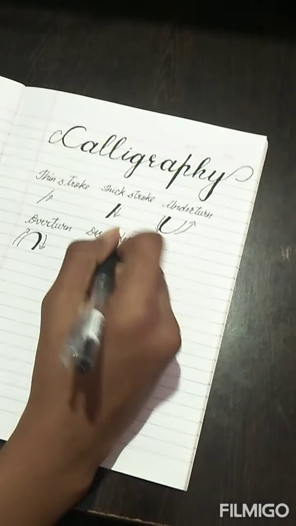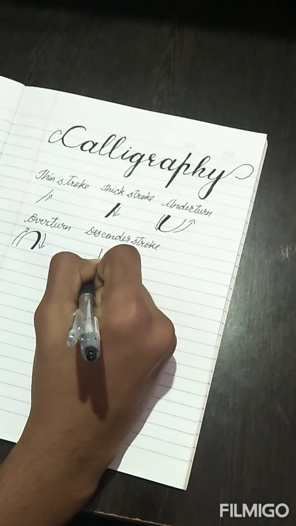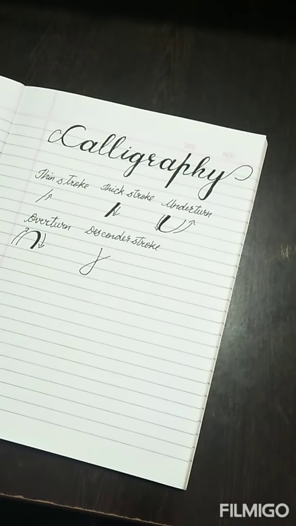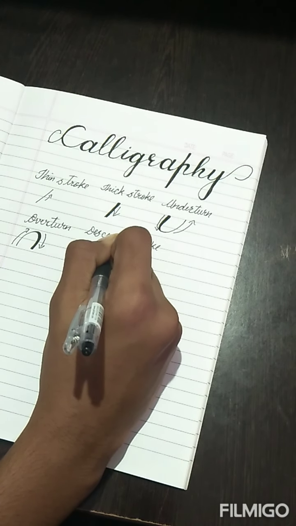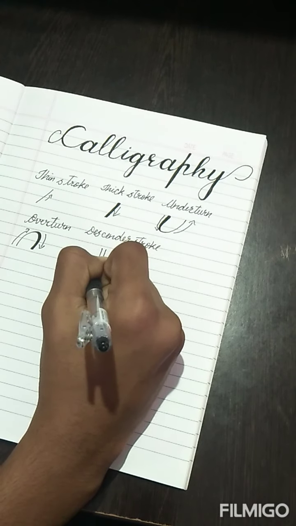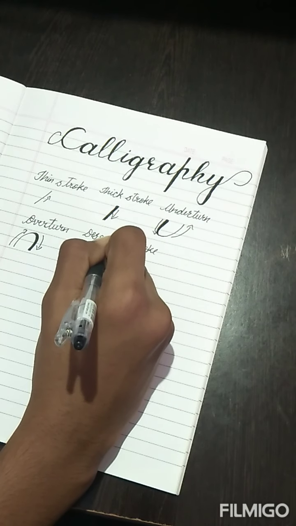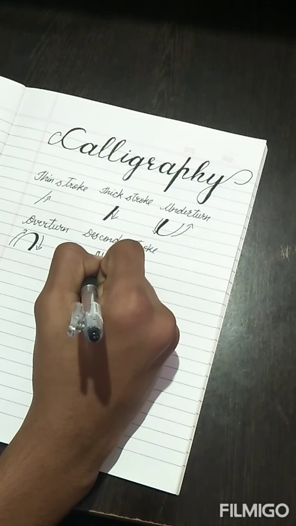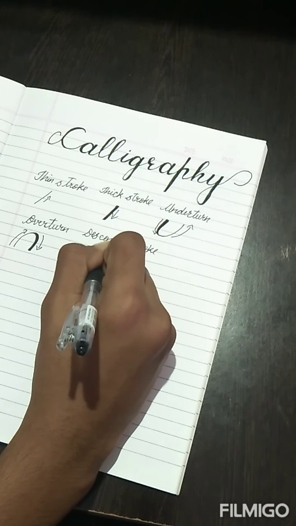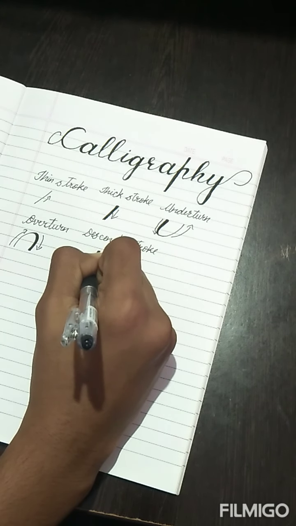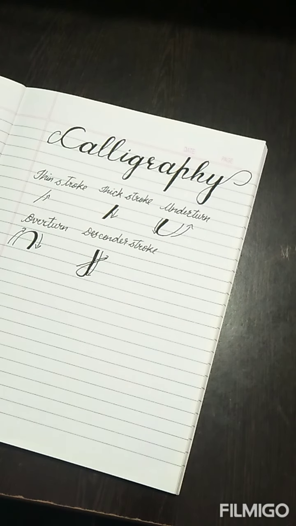Now I'm going to show you the fifth stroke, that is the descender stroke. The descender stroke is, we have to come down and make a circle and go up. So again the rule applies over here. This line comes down, this line goes up. Now we have to take out the line which comes down, and we have to fill it. This is the descender stroke.